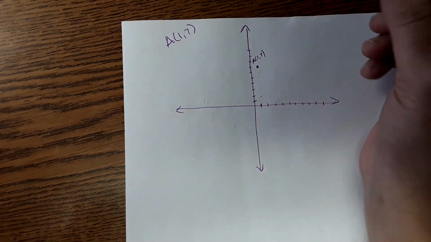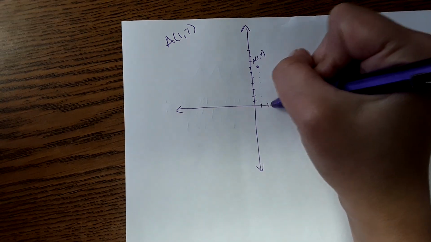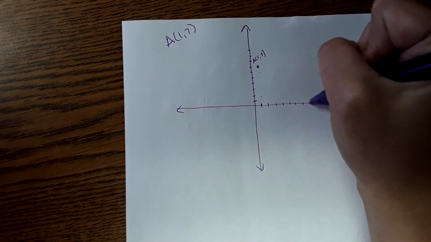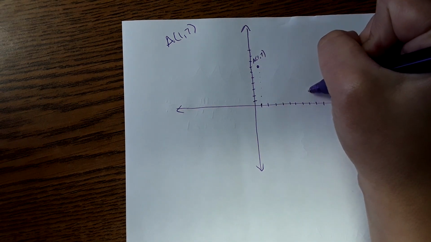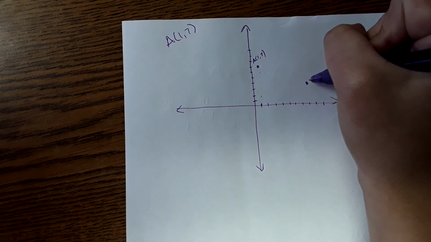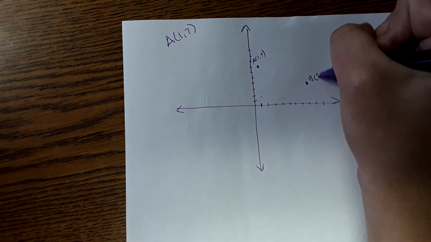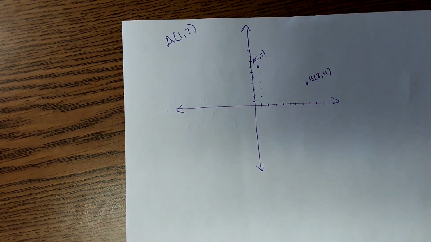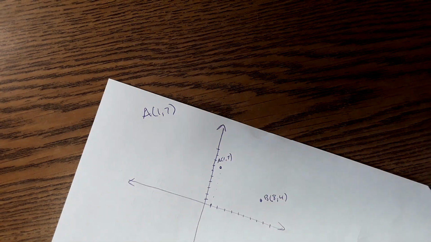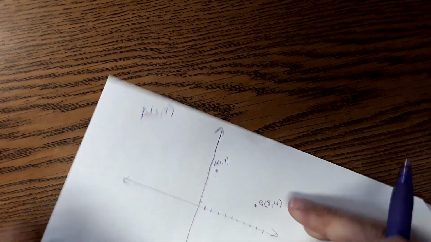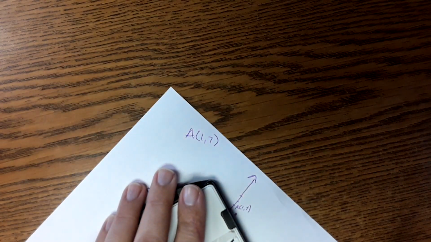And then B is at 8, 4. And then connect your dots as best you can. With your ID is probably the best way to get a straight line.